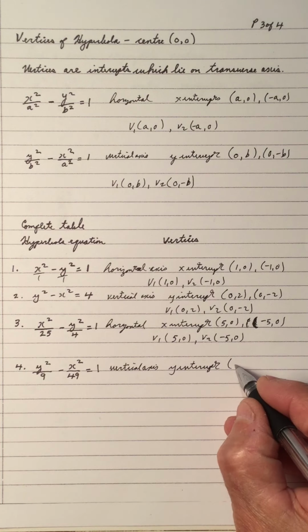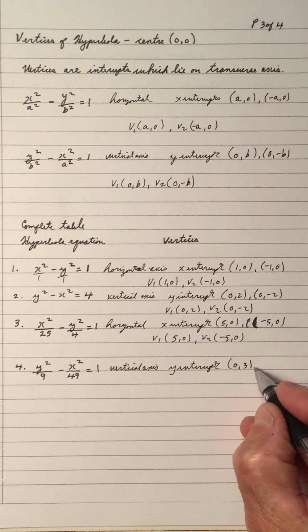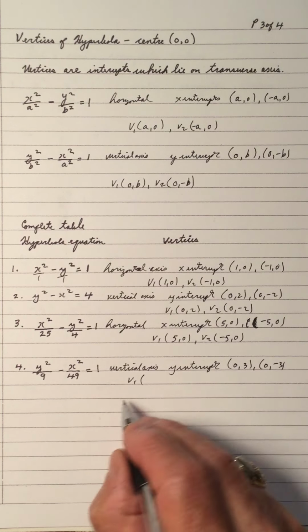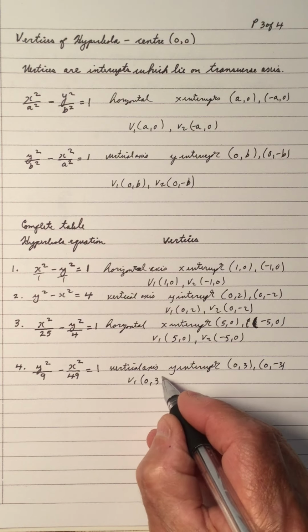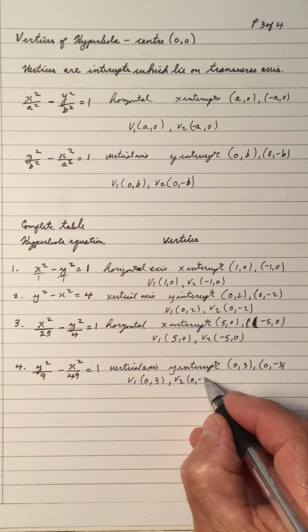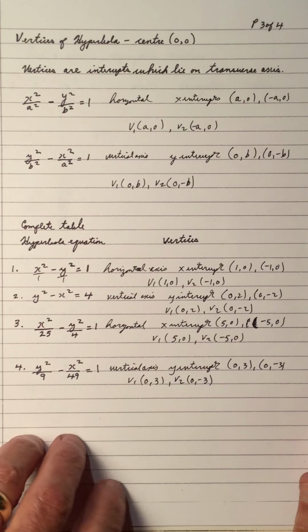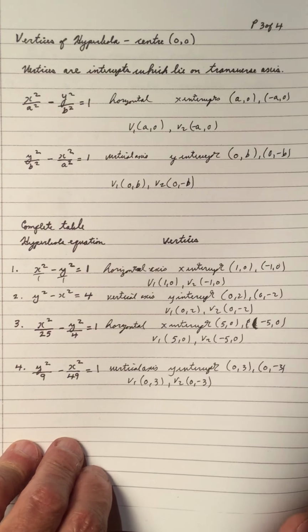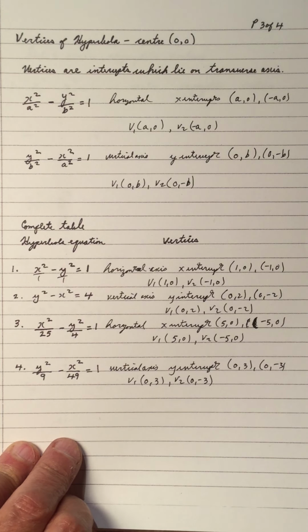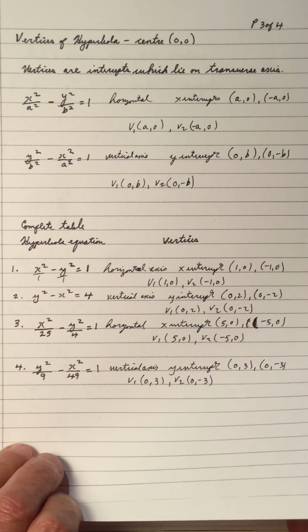A is plus or minus 3, and it's with the y, so it's (0, 3) and (0, -3). So vertex 1 is (0, 3) and vertex 2 is (0, -3). Again, remember the vertices are on the axis of intercept, or the transverse axis, and that's the one with the positive square.